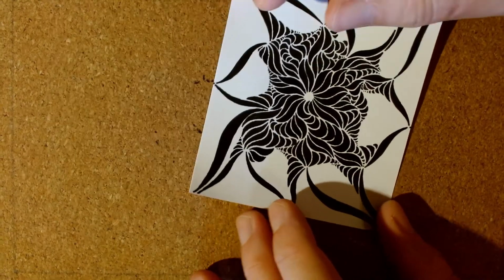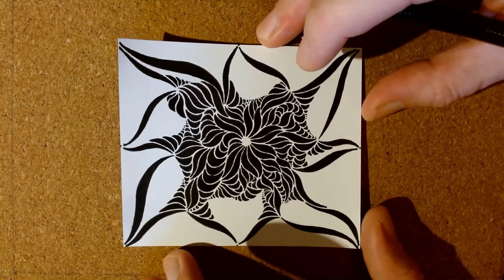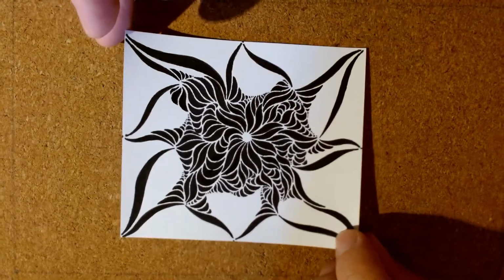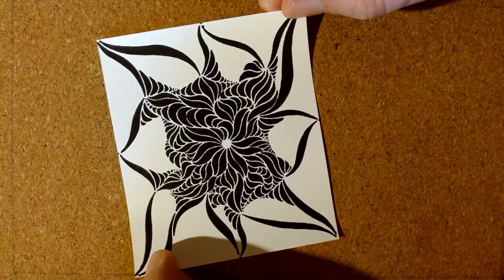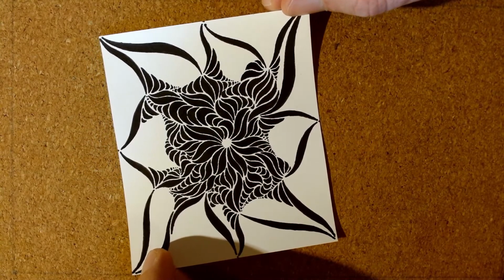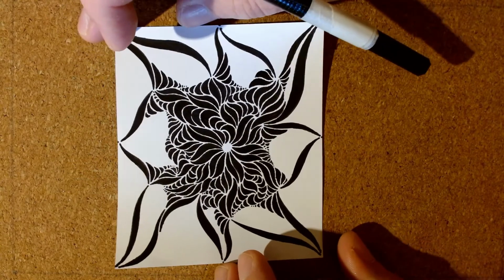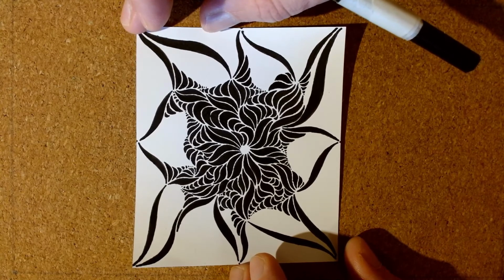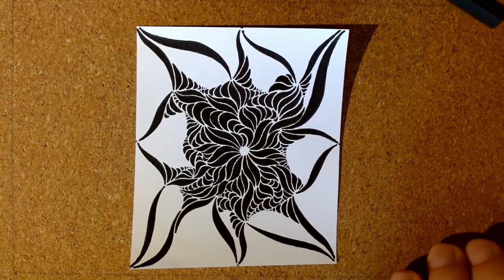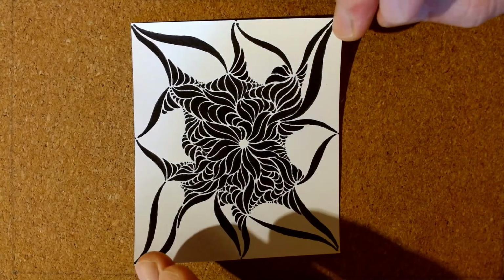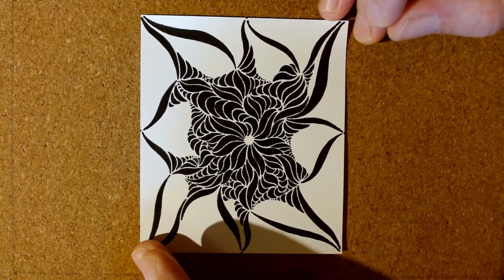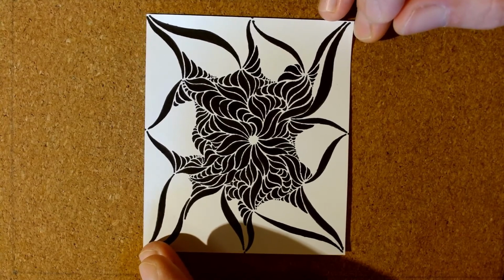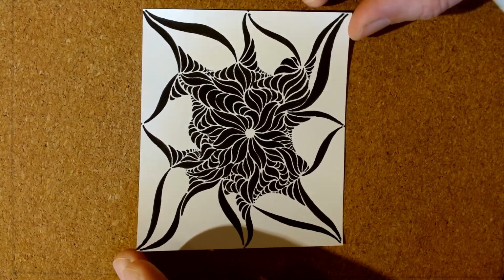Okay. And it's not bad. I think we can leave it like that. This is not the worst I've done. Yeah, I think I'll leave it like that before I mess it up even more.